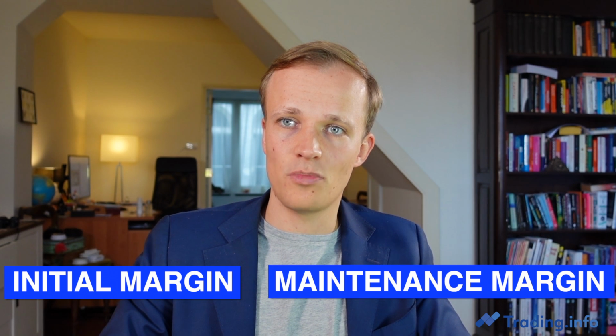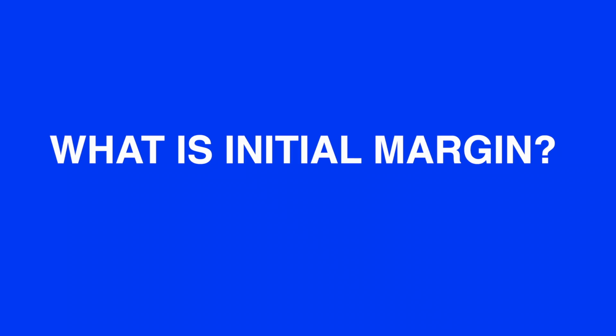entire account. When you trade on a margin, there are two types of margin that matter: the initial margin and the maintenance margin. So, what is the initial margin? The initial margin indicates which amount of money needs to be present in your investing account to open a position.